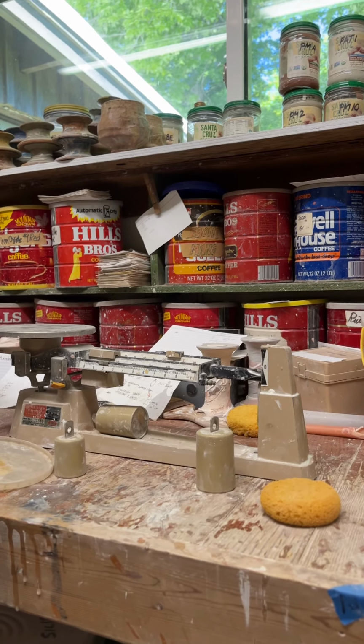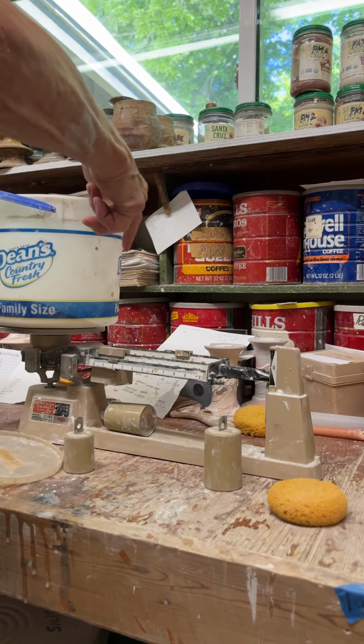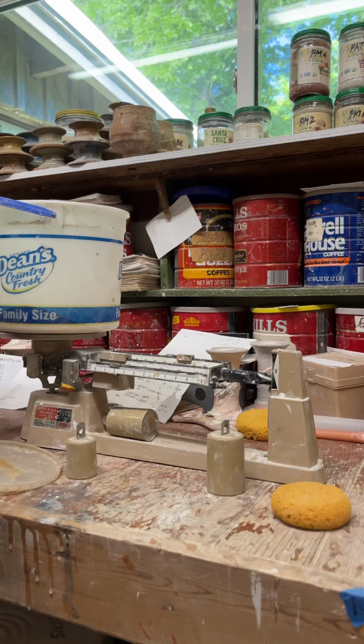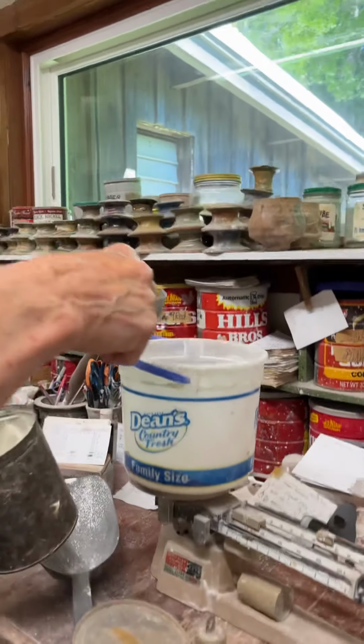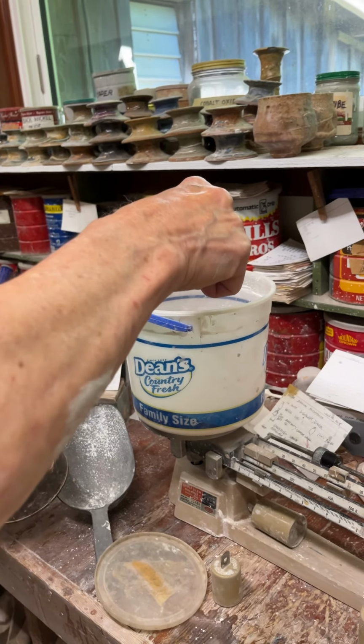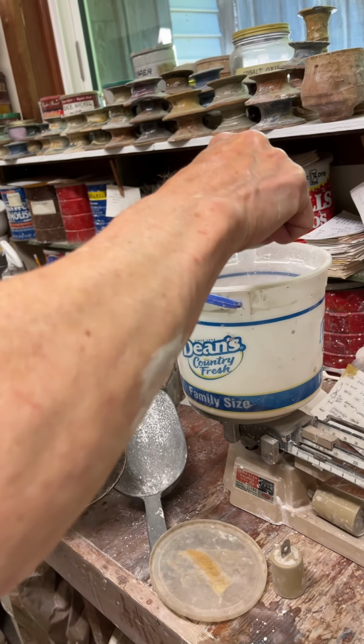It's like a pinch, back and forth and back and forth. Should have used a spoon. I'm just trying to show off. Oh, it is moving.